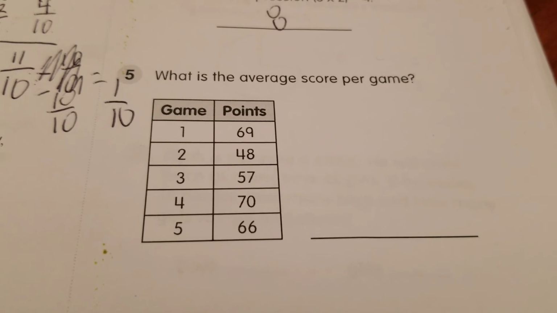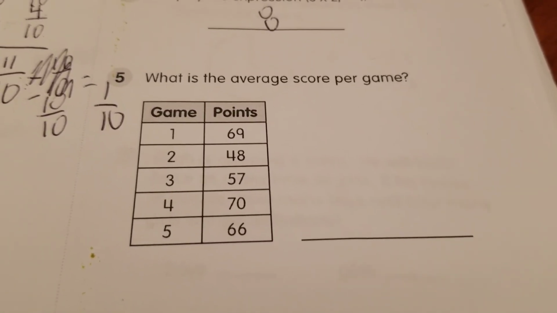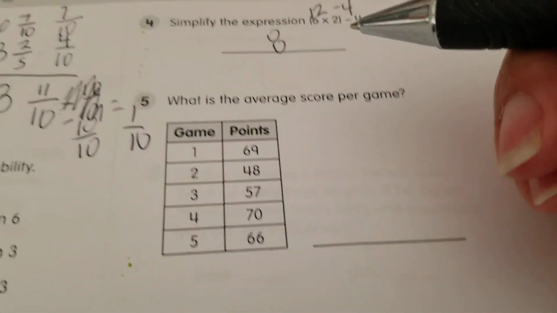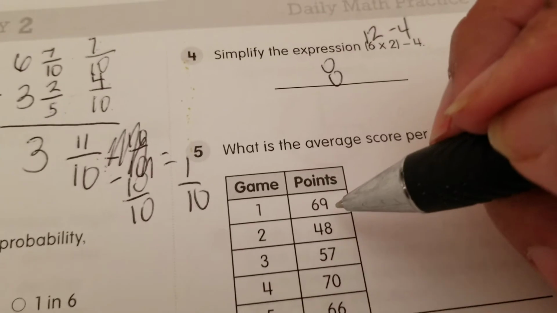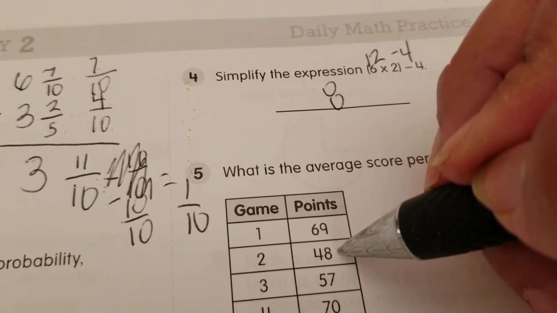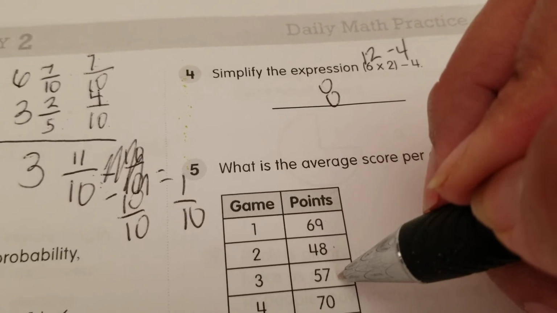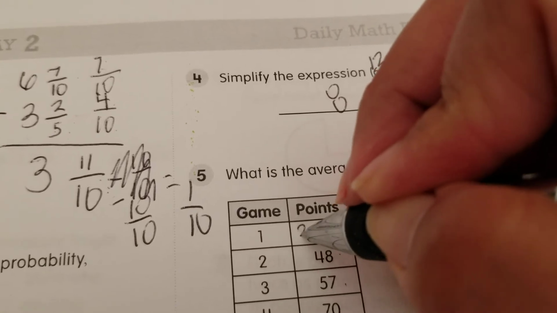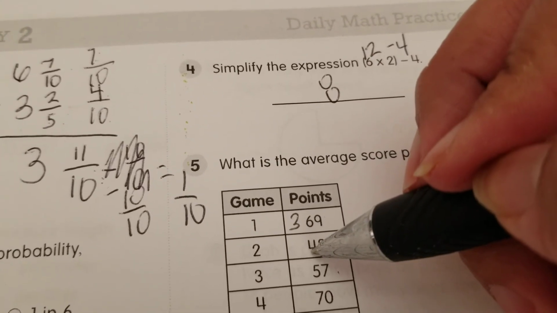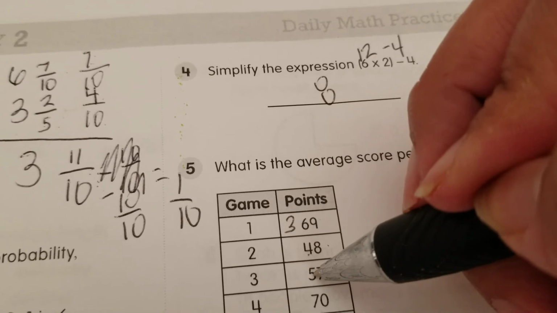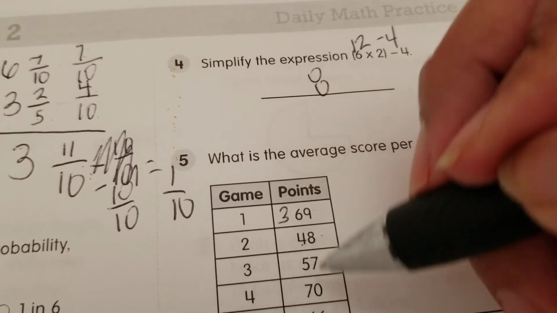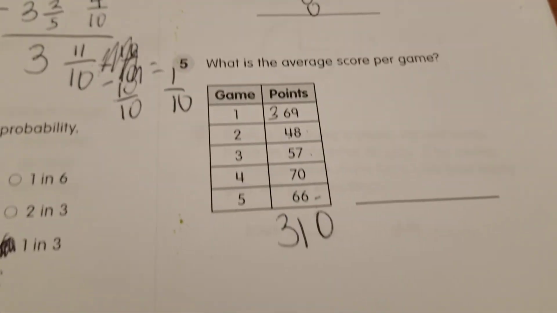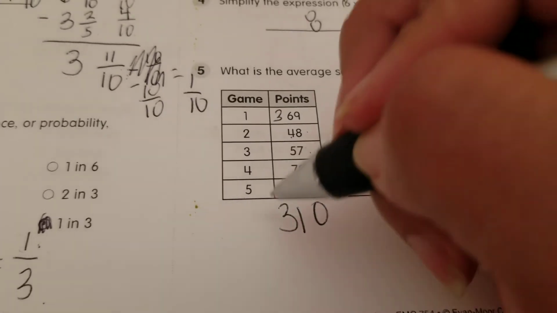What is the average score per game? So to find the average score, you need to add up all these numbers and then divide it by 5. Okay, so let me add. 9 plus 8 is 17, plus 7 is 24, plus 6 is 30. 6 plus 4 is 10, plus 5 is 15, plus 3 is 18, 19, 25, 31. 310, and then remember I said you need to divide that by 5.